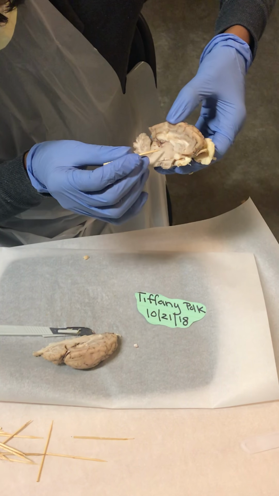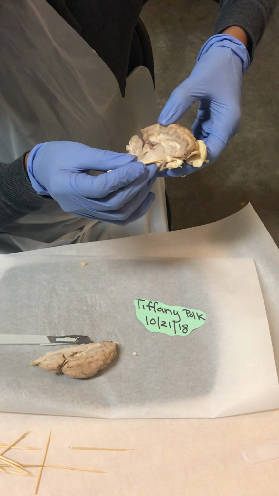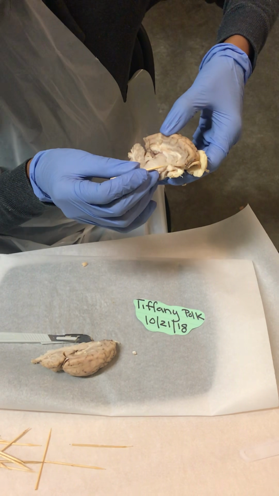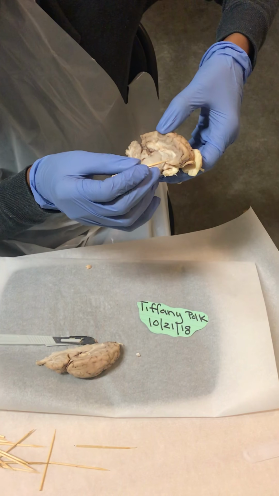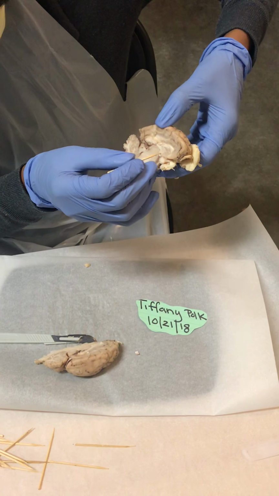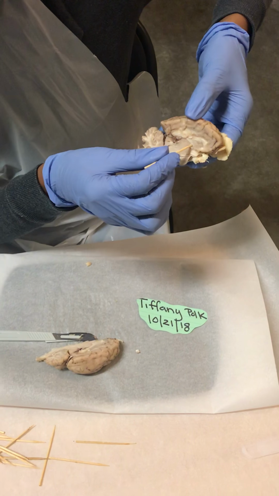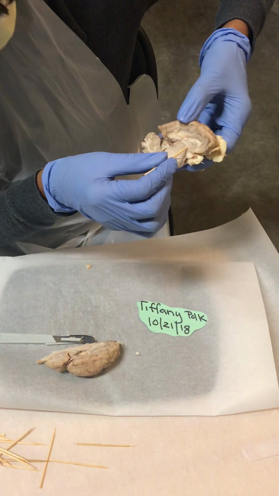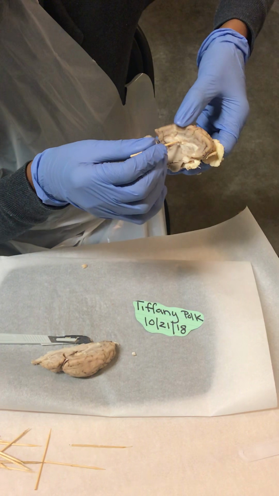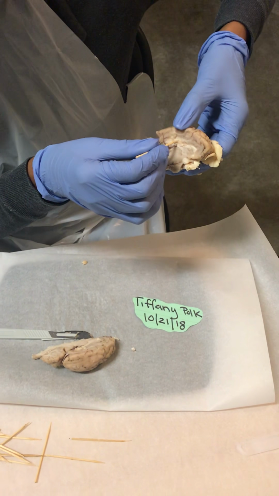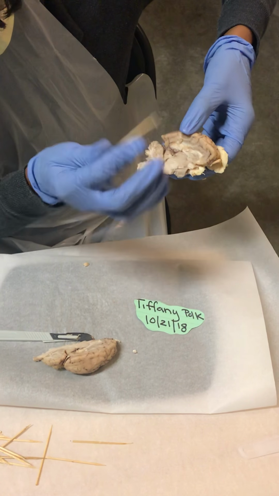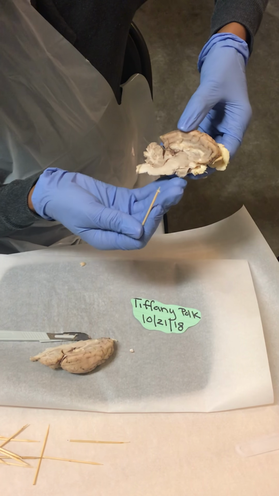Then if we go up in here, I'm going to follow this. You have your pineal body. You have your corpus callosum. This is the transverse section.